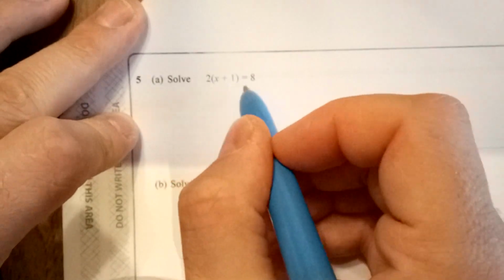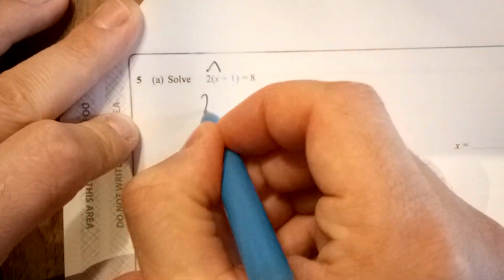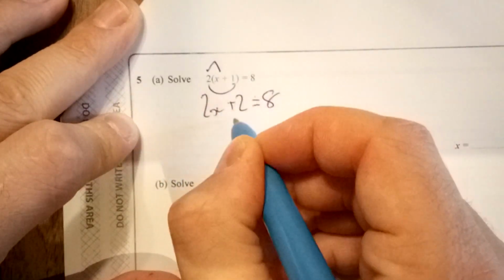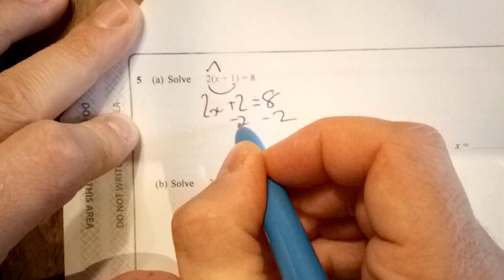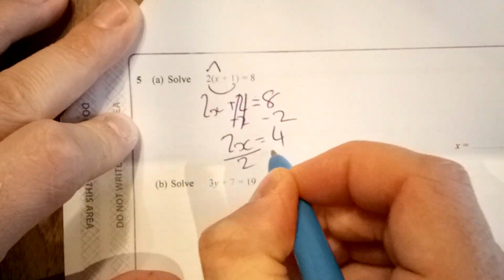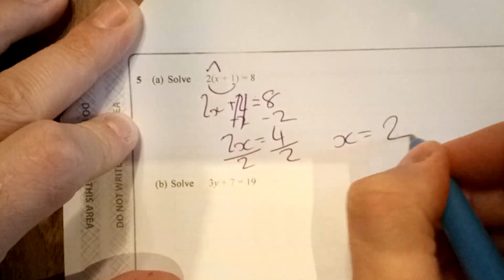Solve 2 brackets x plus 1 equals 8. Now personally I hate brackets, so let's get rid of it. 2 times x is 2x, 2 times 1 is 2, equals 8. Let's get rid of the 2. The opposite is minus, so these cancel out. 2x equals 6. I need to divide both sides by 2 because here I'm timesing, which means x equals 3.